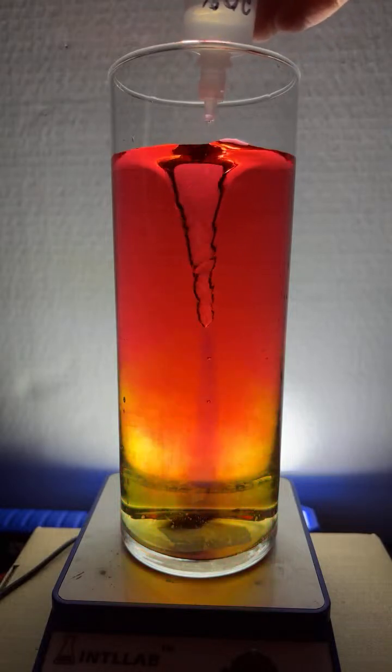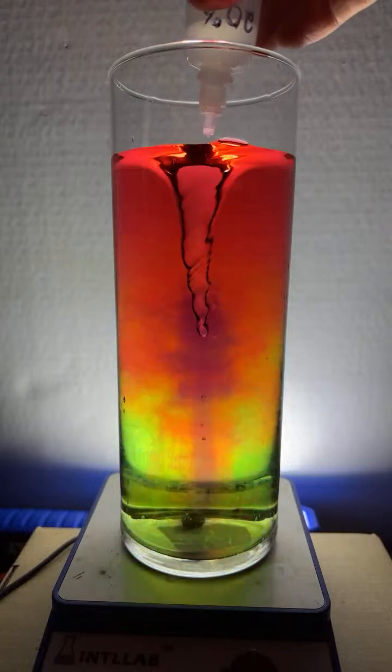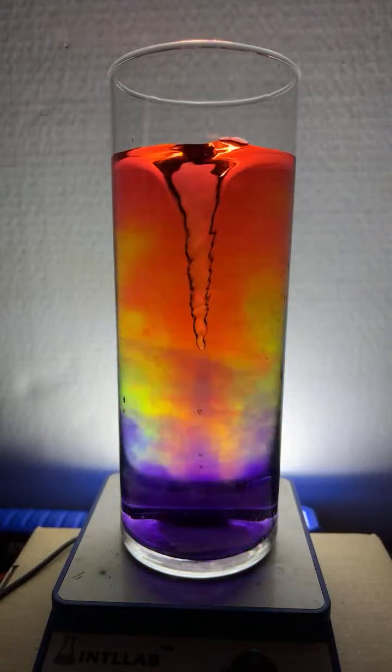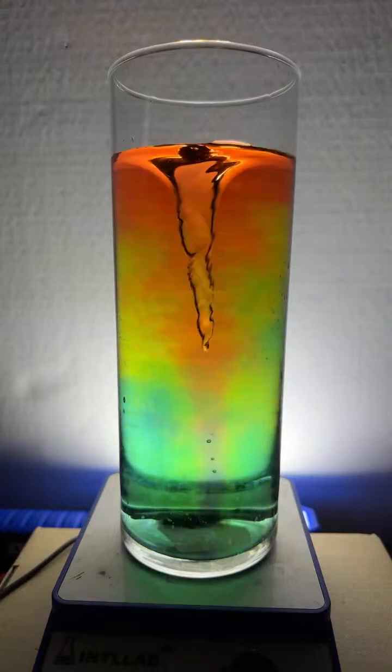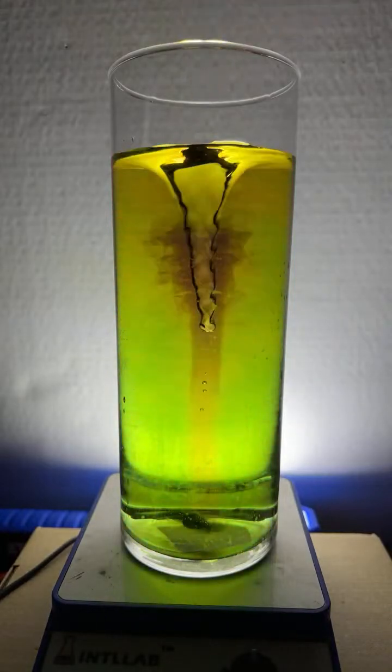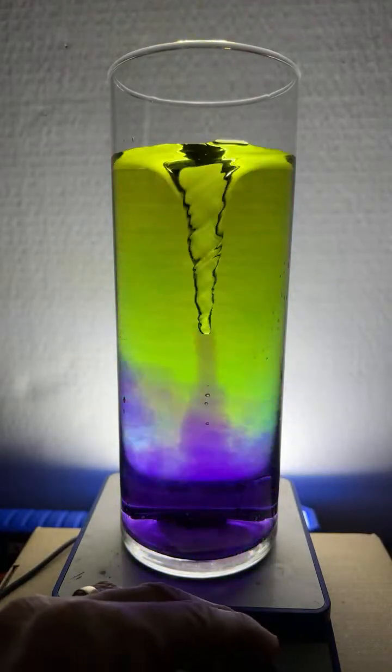And you can see when I add base, there's a blue color in the vortex. And it takes a bit to react. There it is. We got the rainbow, just like that. I'm going to slow it down so the rainbow lasts a little longer.